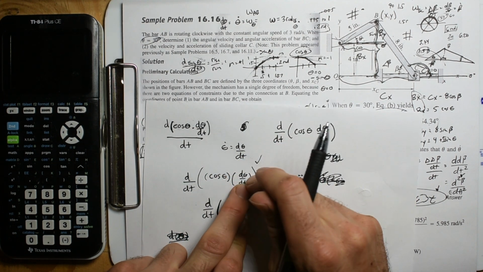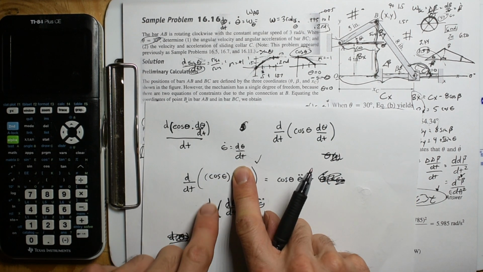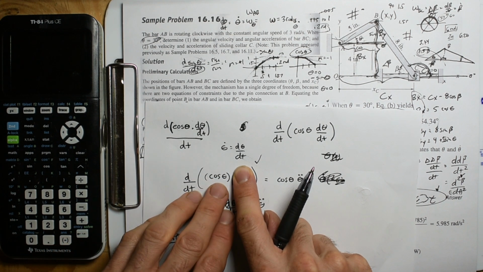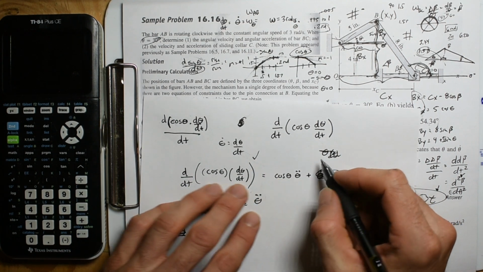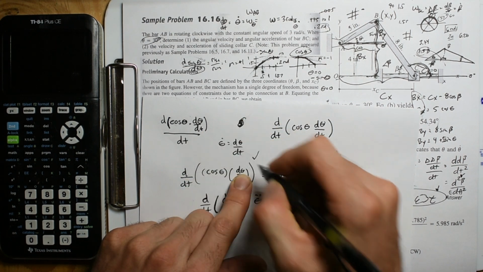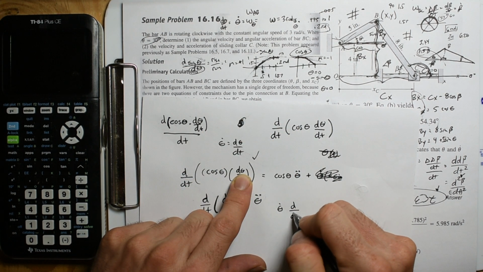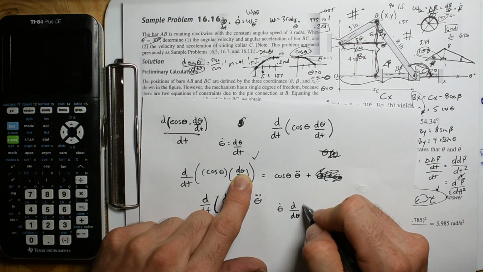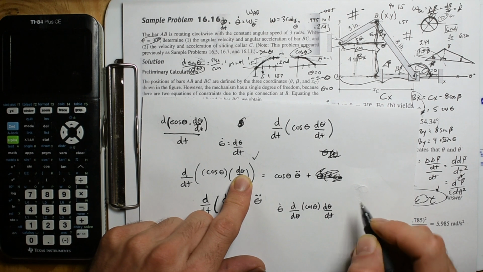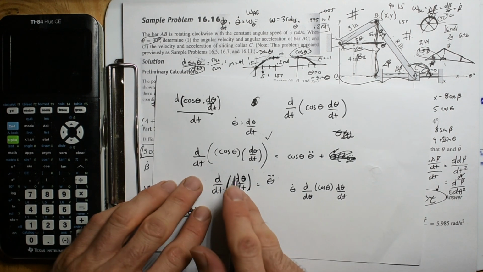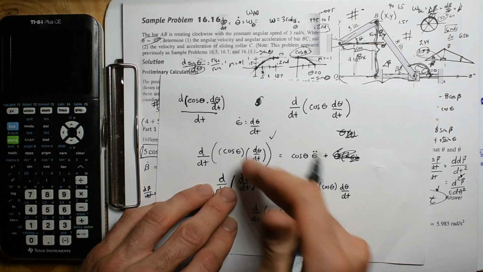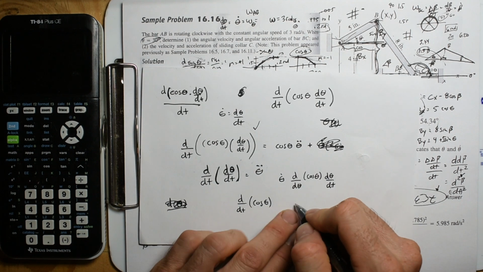But then when we do the second times the derivative of the first, you can't take the derivative of cosine theta with respect to time. You have to use the chain rule. So when we take this second, theta dot, times the derivative of the first, we're going to have to do d of cosine theta d theta dt. Did that spell it out enough? Because if we have d dt of this function, well, we can't do that.